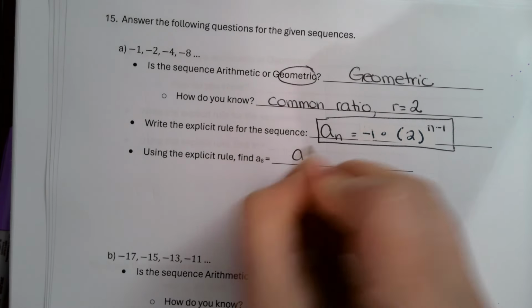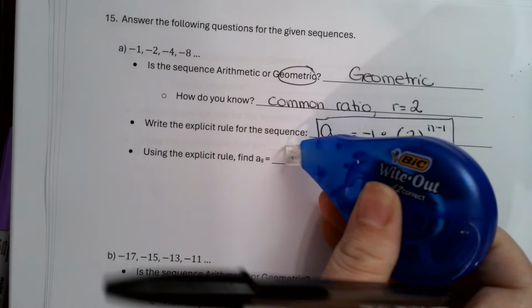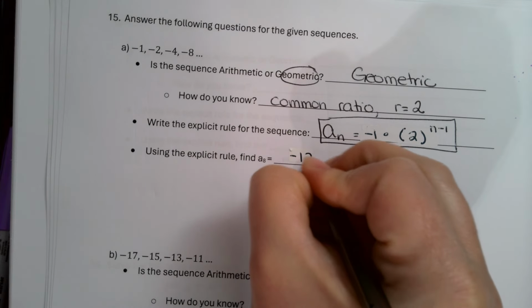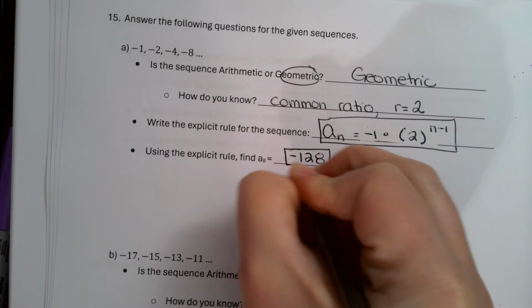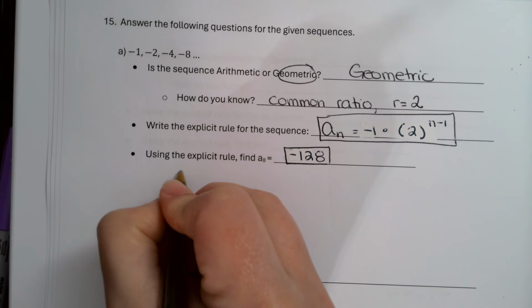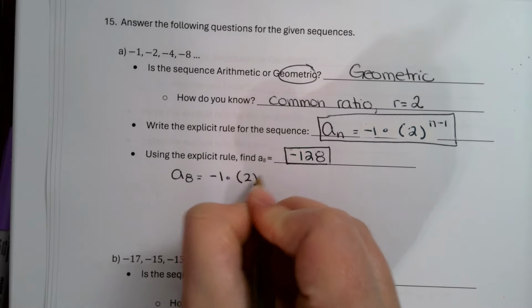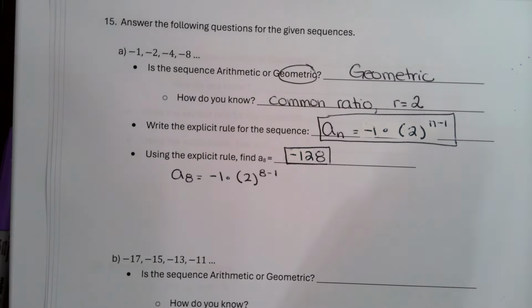A sub 8, oh, they already have that, so we don't have to write a sub 8 equals. We just write -128. And again, how do we do that? A sub 8 was equal to -1 times 2 to the 8 minus 1 power. Okay, let's look at 15b.